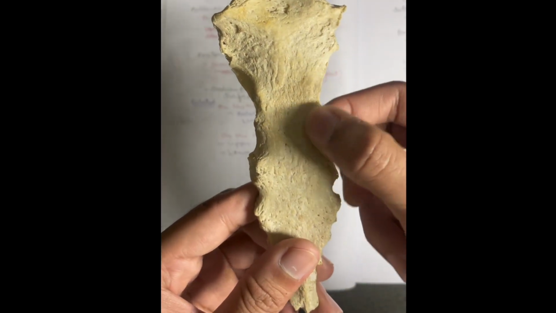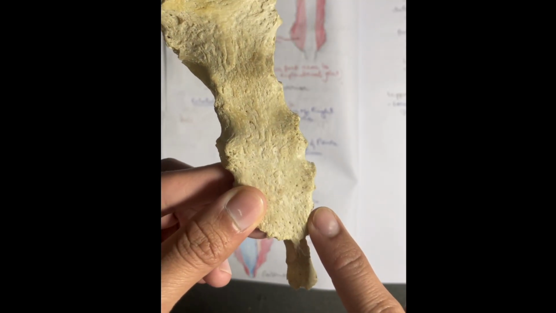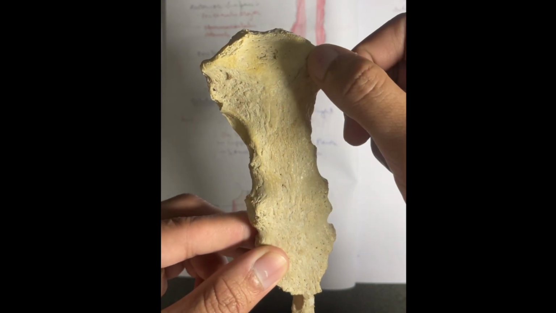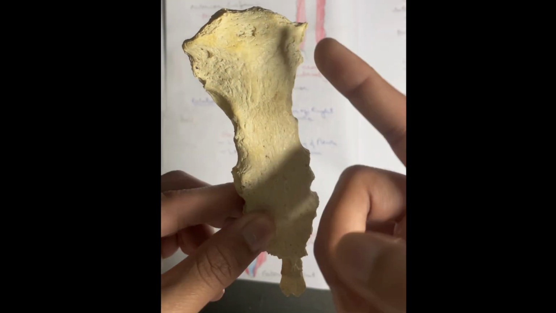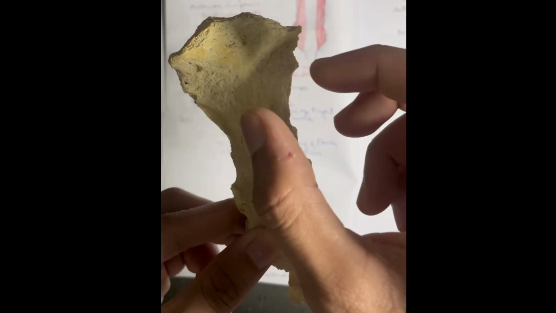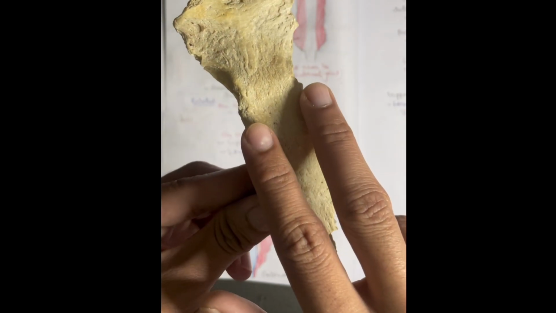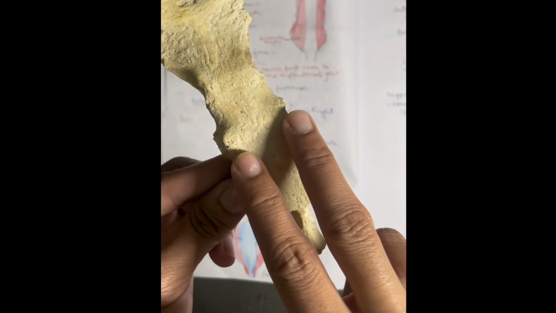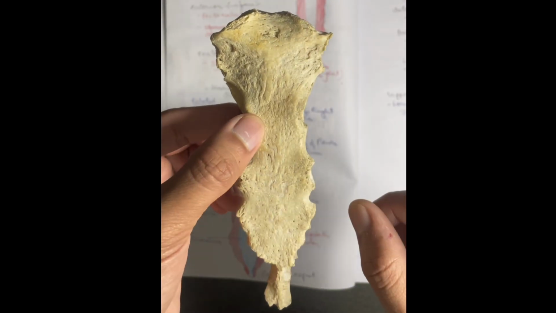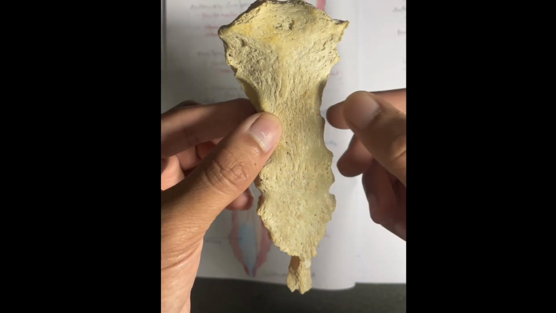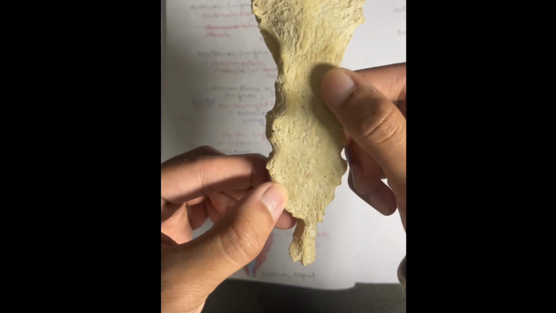It is a continuation from the manubrium, where the pectoralis major is also attached. It continues as the muscle attachment of the body of the sternum.